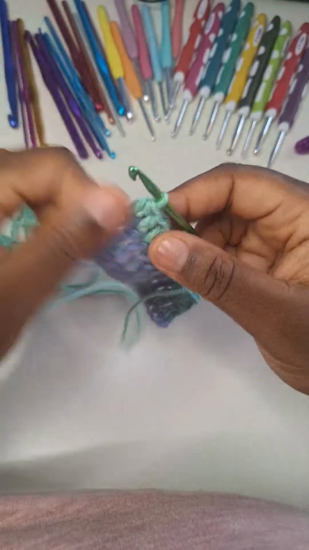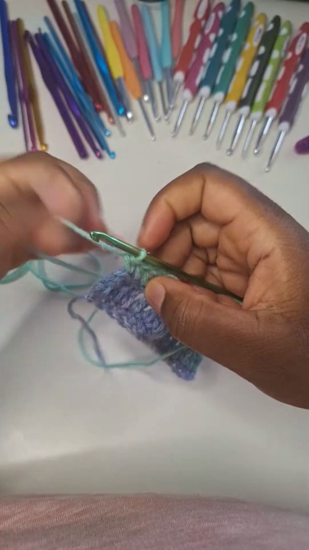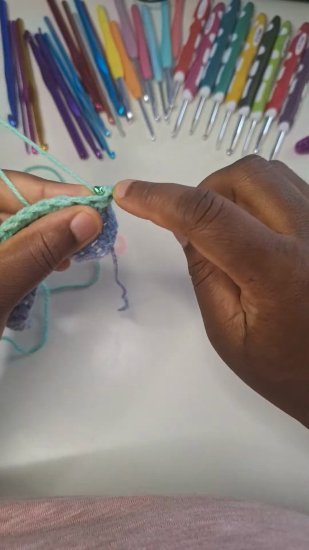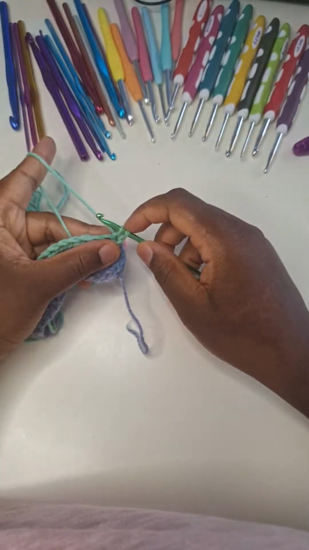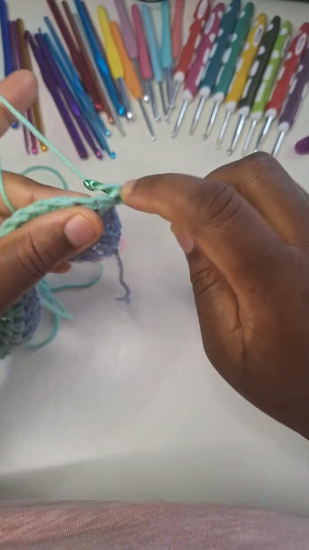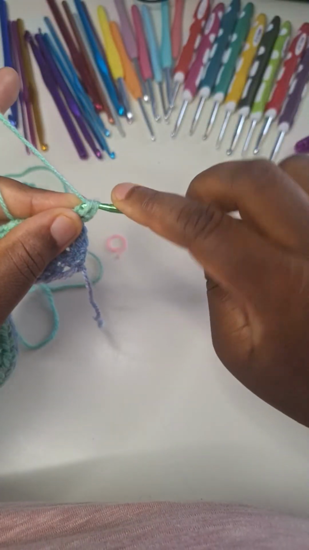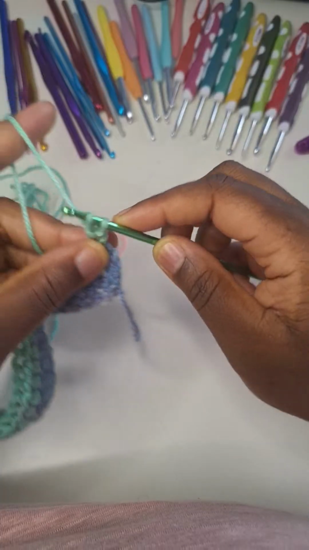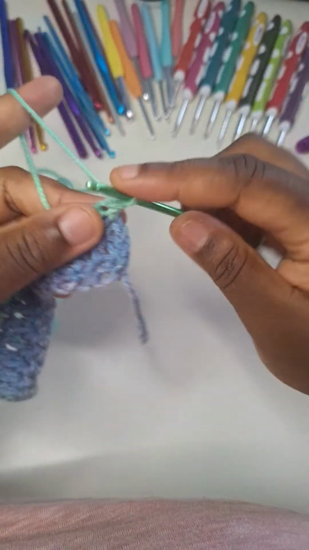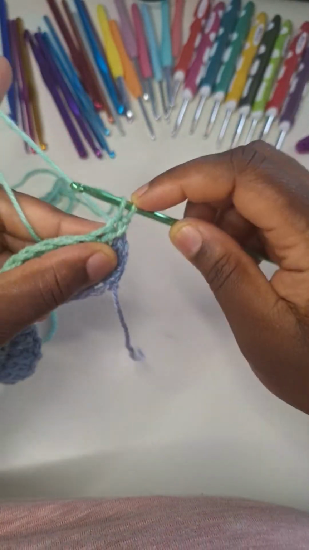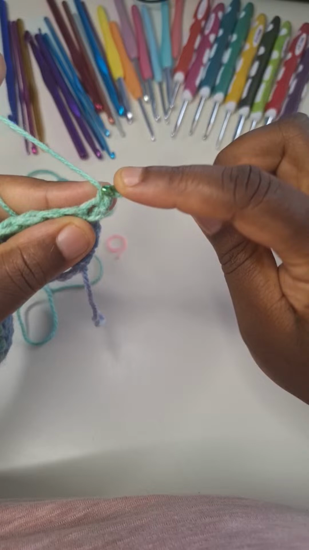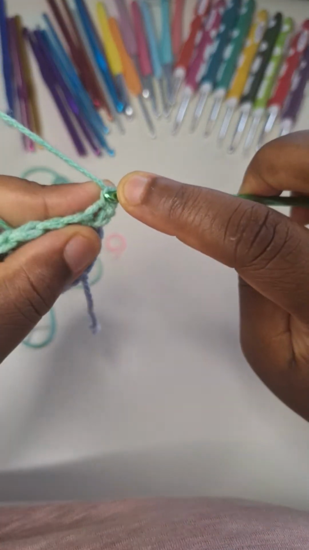here, I am going to turn my work and do stacked double crochet, single crochet. So we do one. Can we do a stacked double crochet? Let's see. You yarn over, then you insert, yarn over, then you pull through. Nah, it doesn't work. Okay, so let's just do stacked single crochet. So we insert, we pull through, yarn over and pull through, and then into the bars like that.